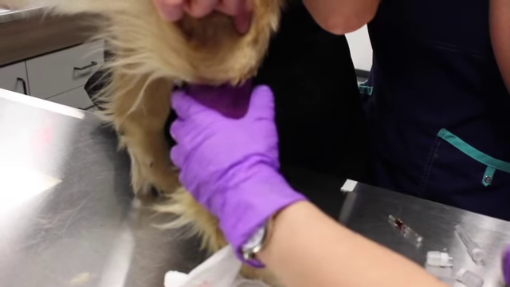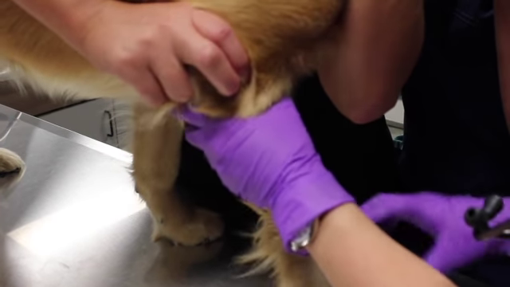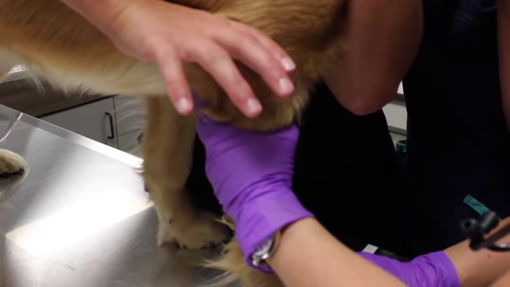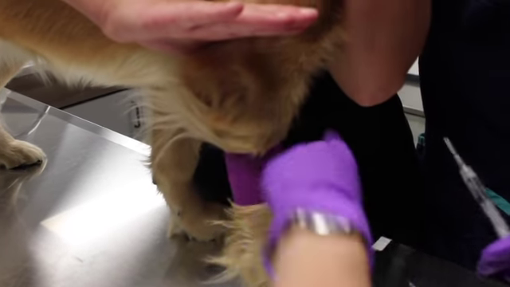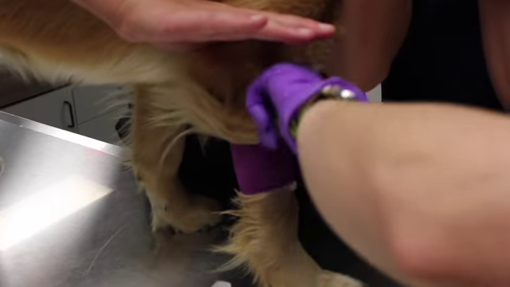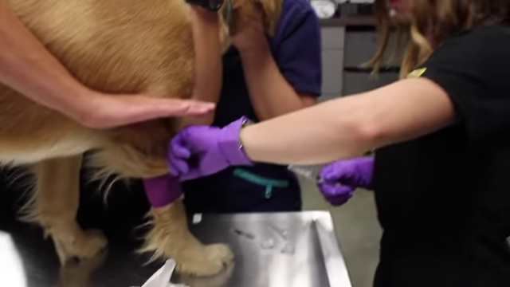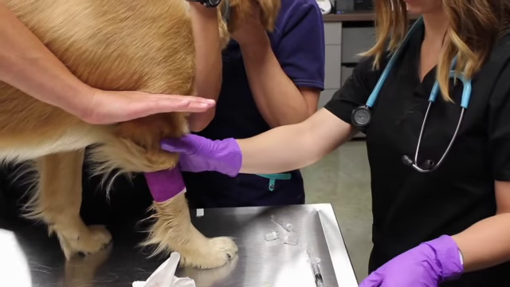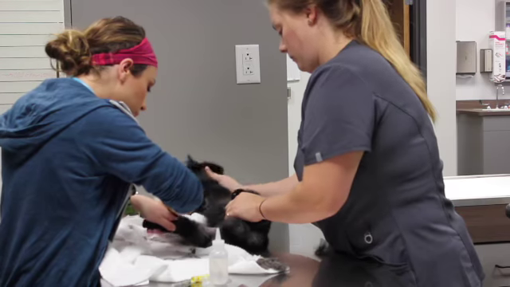Making sure it's patent. I'll insert my flush, feeling for the vein as I flush the catheter with a little bit of heparin. I can feel the flush moving through the vein up above the catheter, and then I also don't have any fluid displacement outside of the veins.